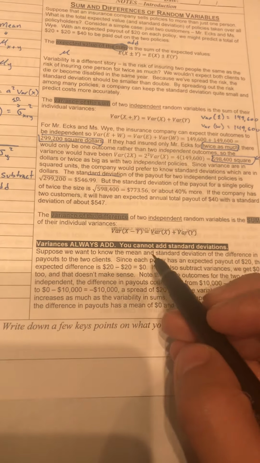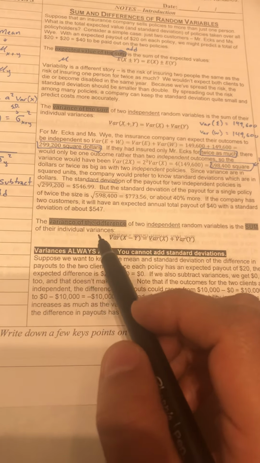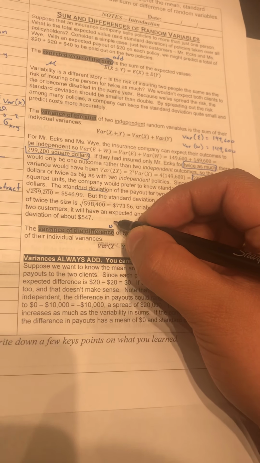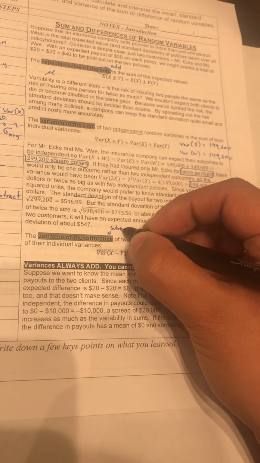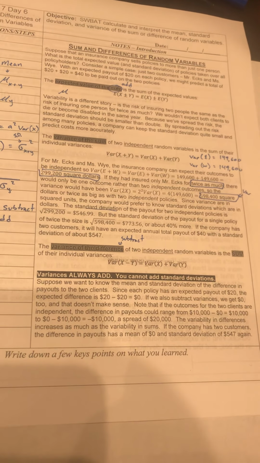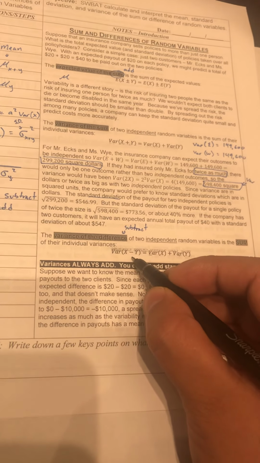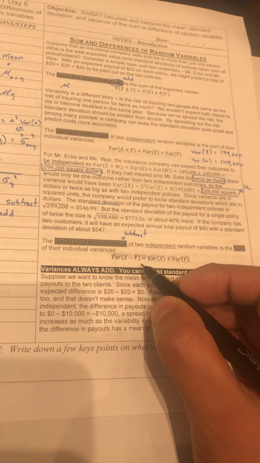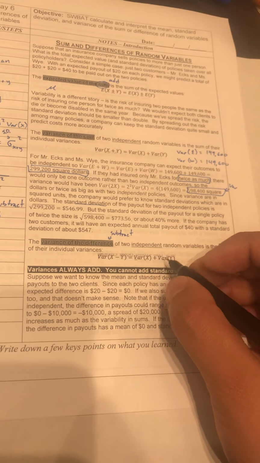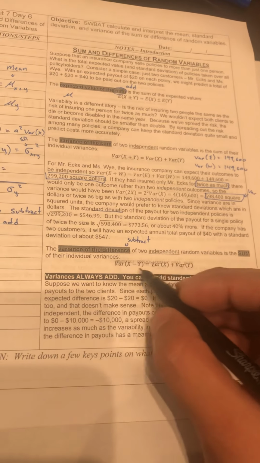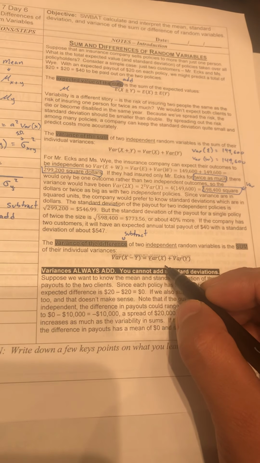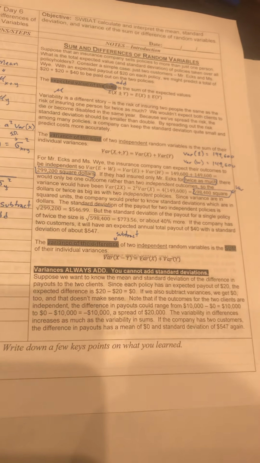So now the variance of difference. Difference, as we all know from elementary, is subtract. So hence why we have a subtraction. But what do we know about our rule? We never subtract, we only add. So this is going to be our formula: the variance of x minus y is equal to the variation of x plus the variation of y.